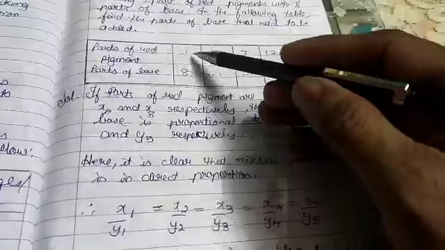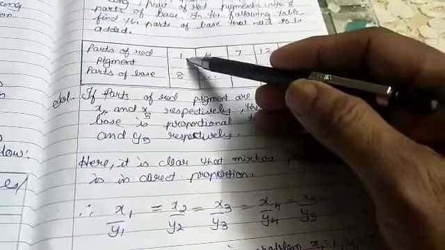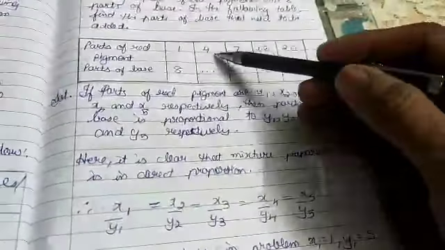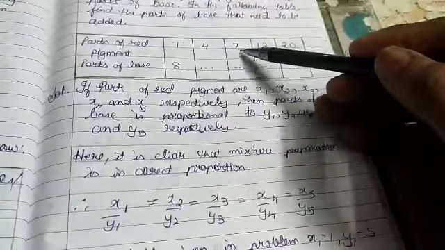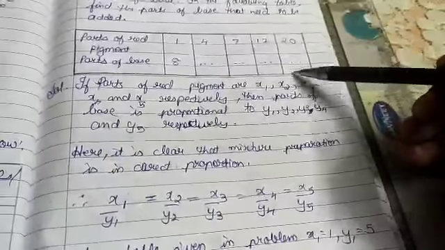So what we will do is write it in ratio form. This is 1 by 8, which we considered as x1 divided by y1, then x2 divided by y2, then x3 divided by y3, x4 divided by y4, and x5 divided by y5.